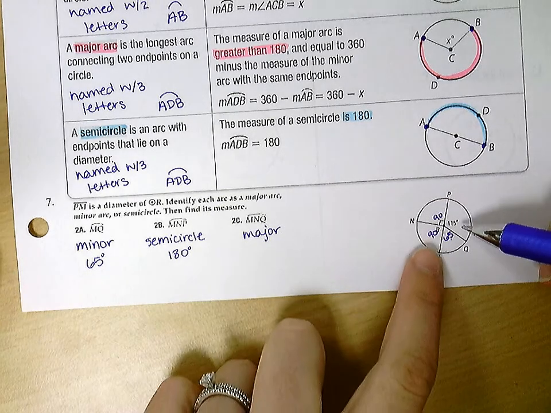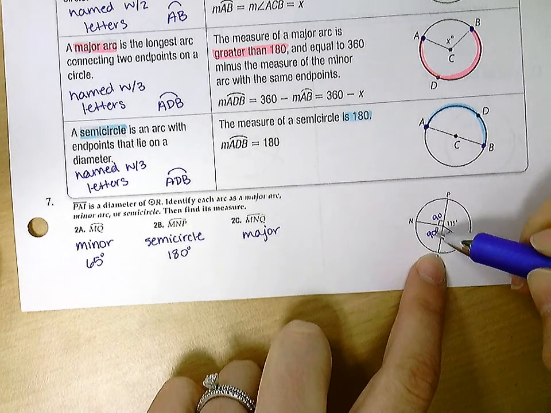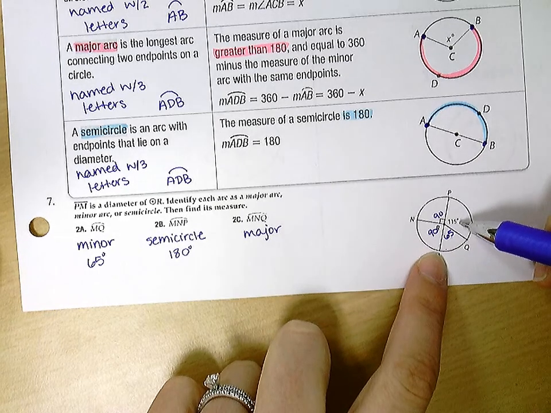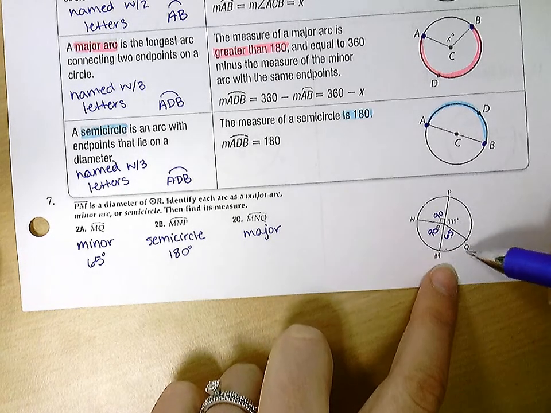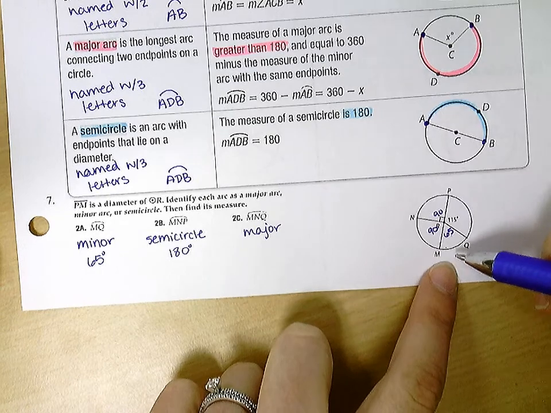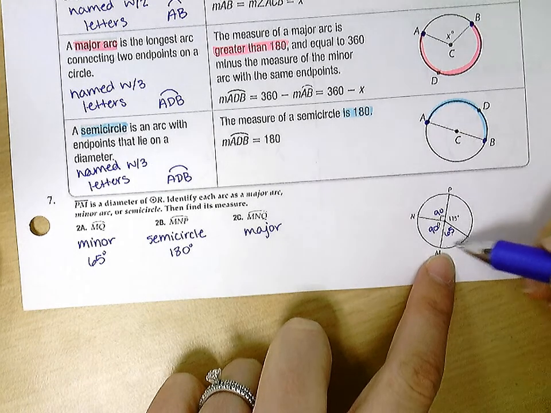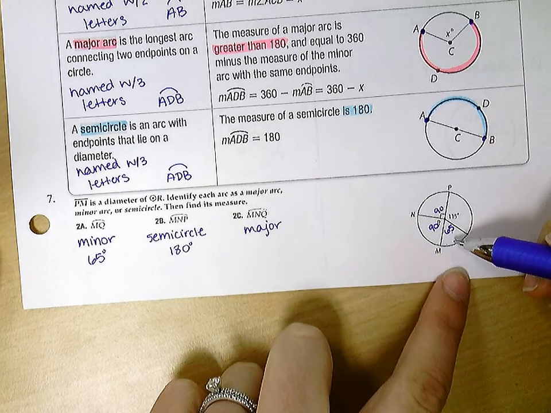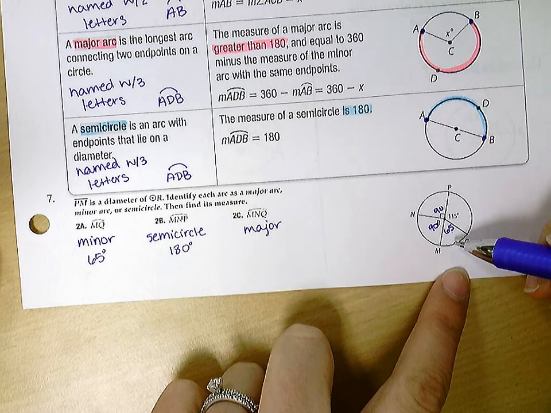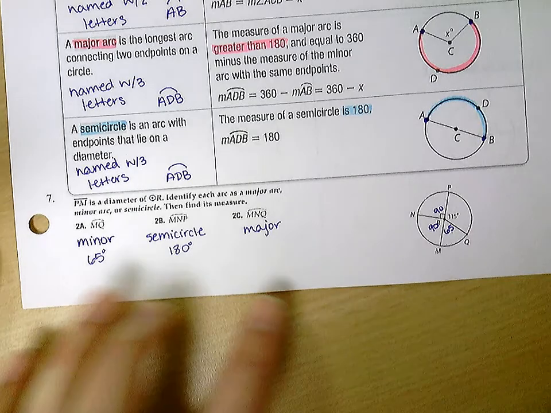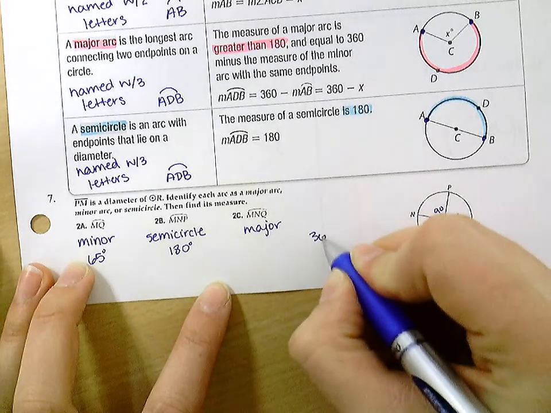Okay, then to find that arc measure, I can either add all 3 of these central angles together, or since I know the total circle has to be 360, I can just subtract the missing arc, which is 65, from 360. Okay, either way will give you that arc measure.